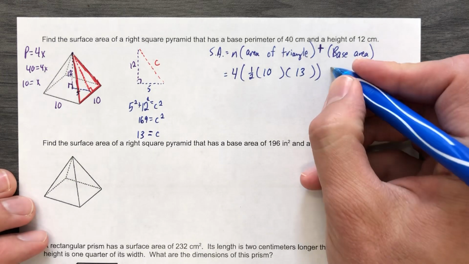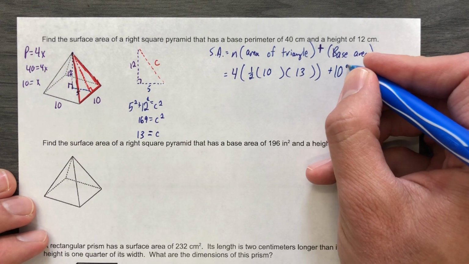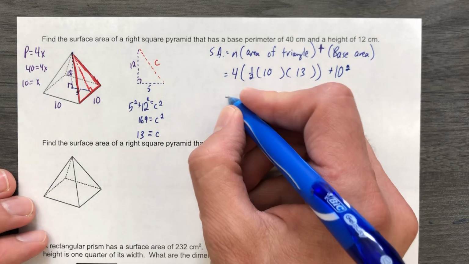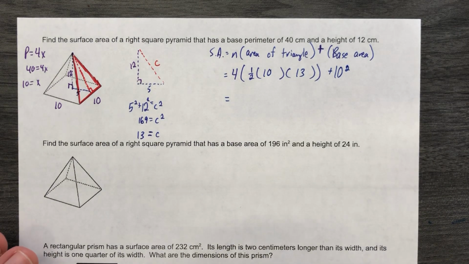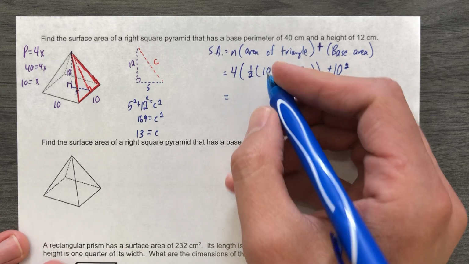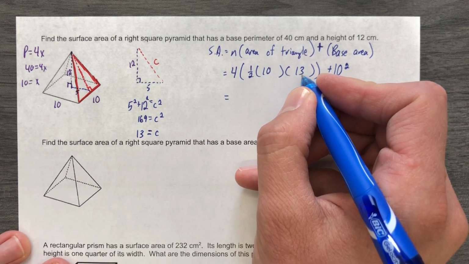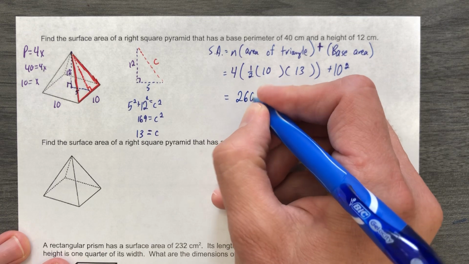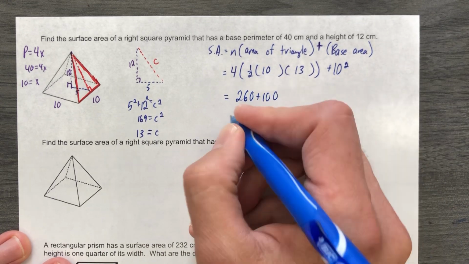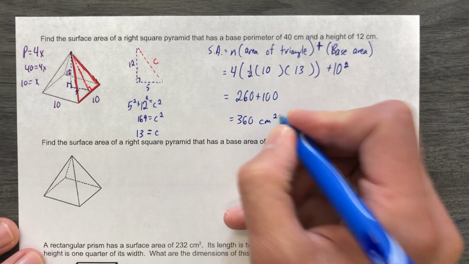All right, well, the base area is going to be, well, 10 times 10, it's a square, so 10 squared, put 100 there if you want to. We can do this in our heads, well, in our heads on paper. 4 times a half is 2. 2 times 10 is 20. 20 times 13 is 260 plus 100, and that's going to give me 360. And this is square centimeters.